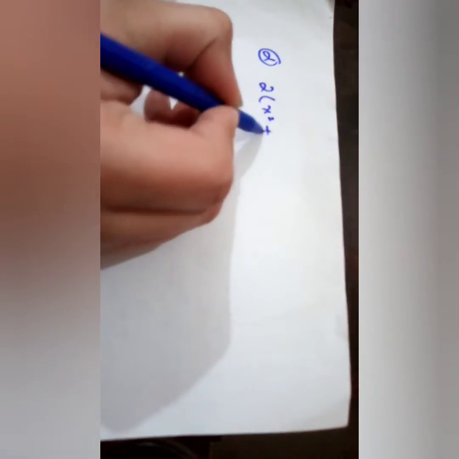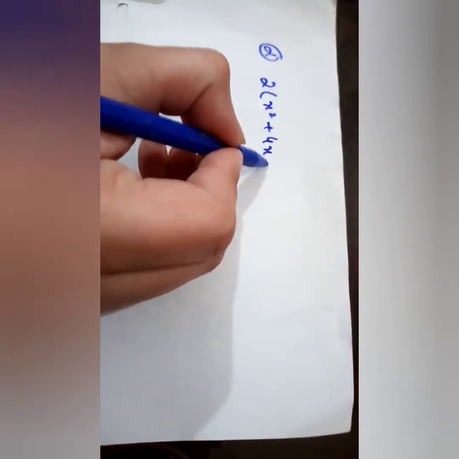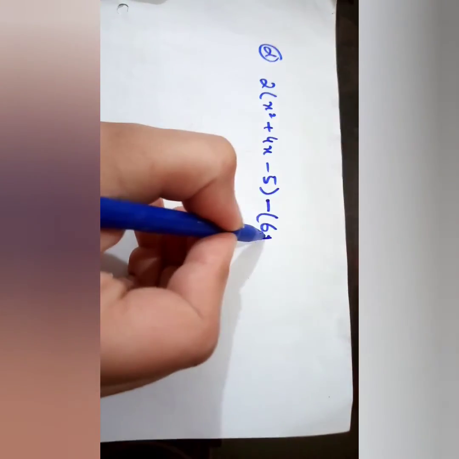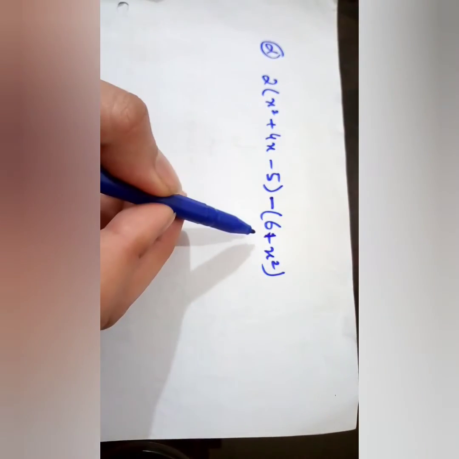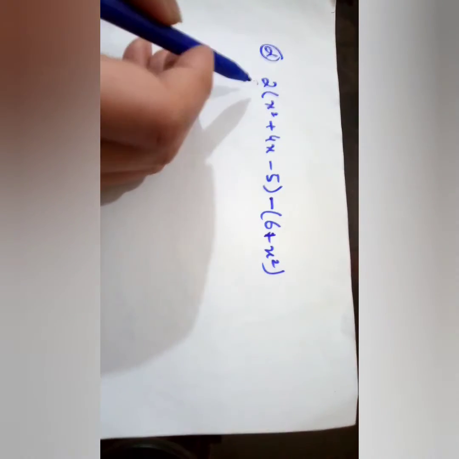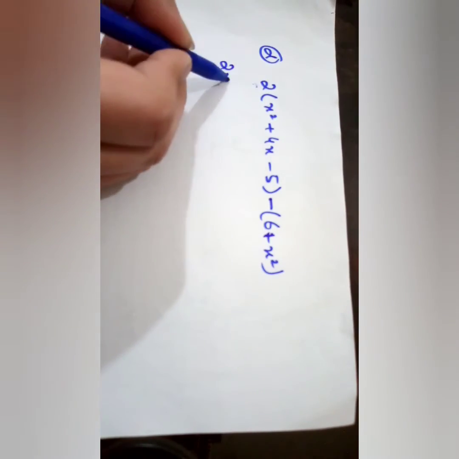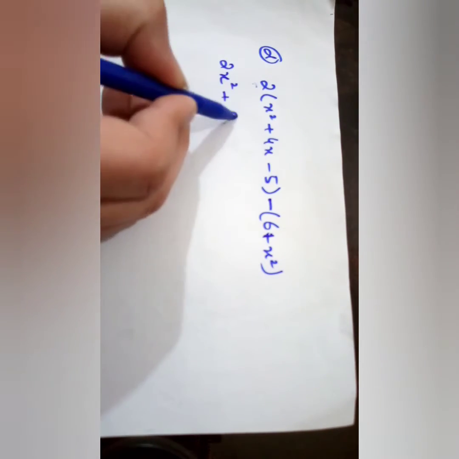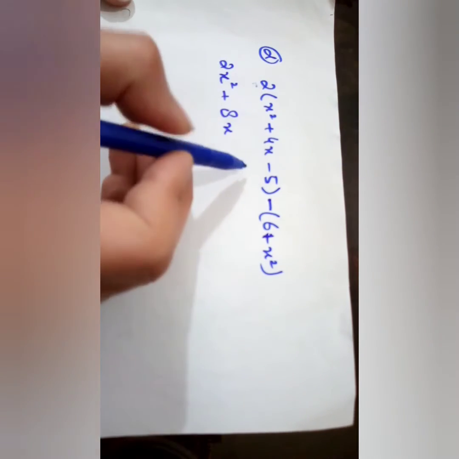2x square plus 4x minus 5 minus 6 plus x square. Okay, we have two brackets in this question. In the first bracket, a constant is multiplied with the bracket, and in the other, a minus sign is here. So the first bracket: 2 1s are 2, write down the variable as it is, plus 2 4s are 8x. Why didn't I change the sign? Because there is a plus sign outside the bracket.